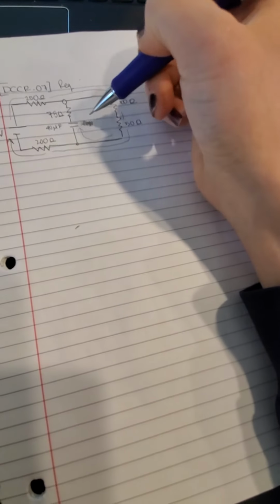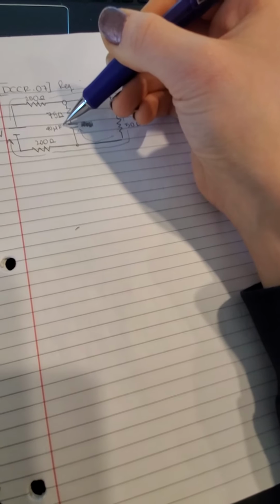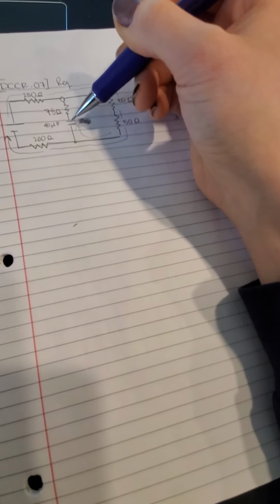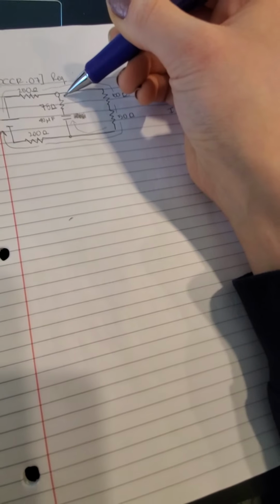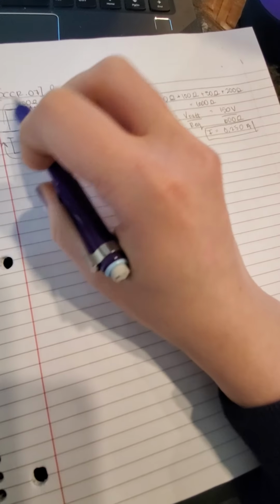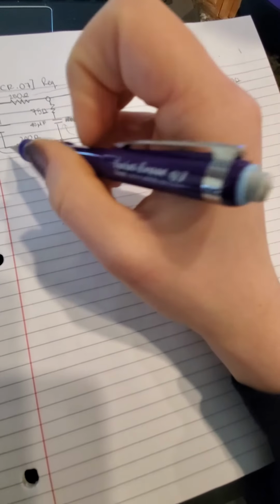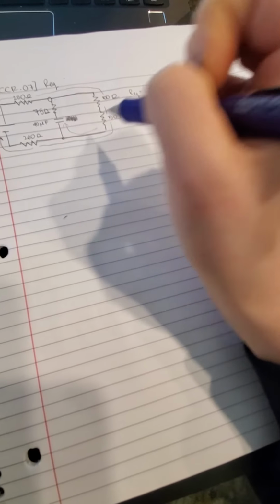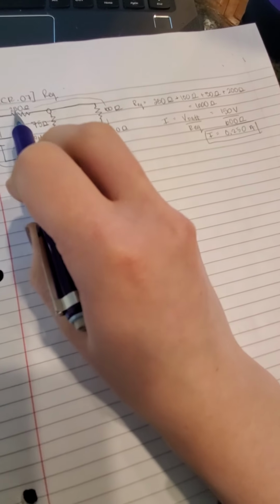Once it gets to its max capacity, it's not going to be giving any to this resistor here, and so only the outer resistors are experiencing current after quite a bit of time, and that's 0.250 amps.